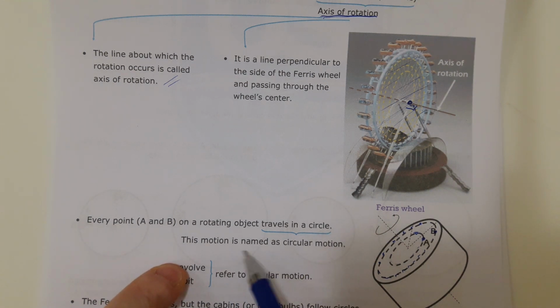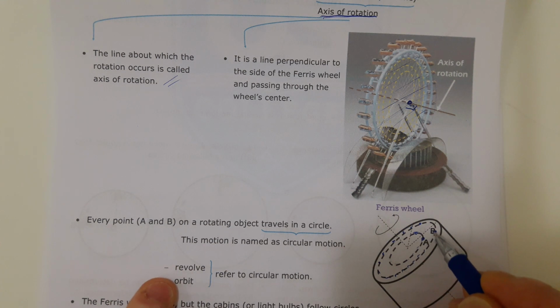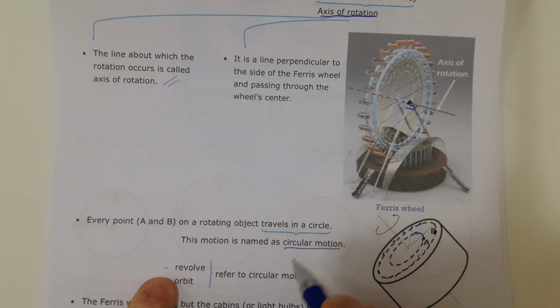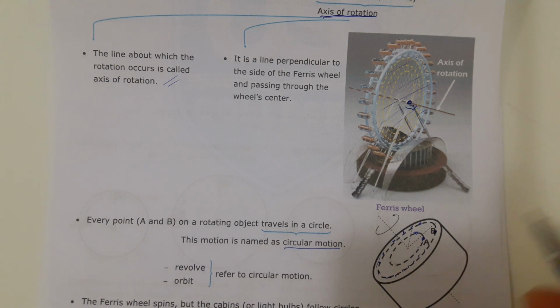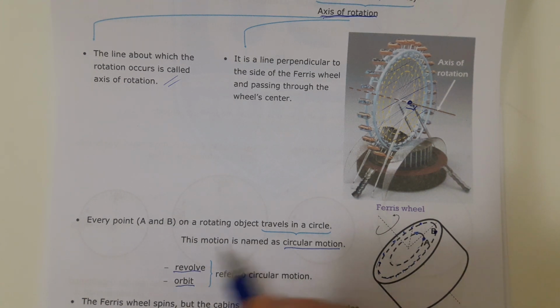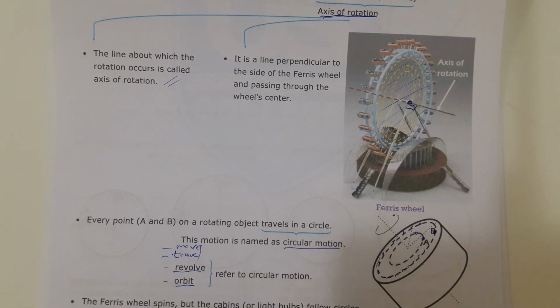So the motion of these single points on this rotating object is known as circular motion because they follow a circular path. Two words generally refer to circular motion. One of them is revolve, the other is orbit, or sometimes travel, sometimes only move. When you read these words, you will understand that the word is referring to circular motion.